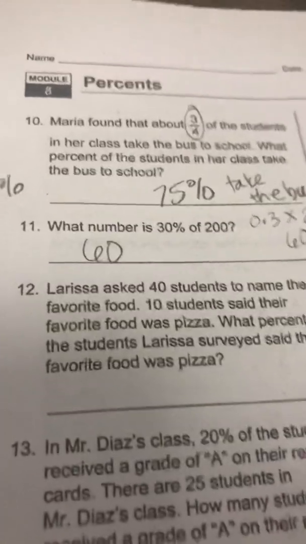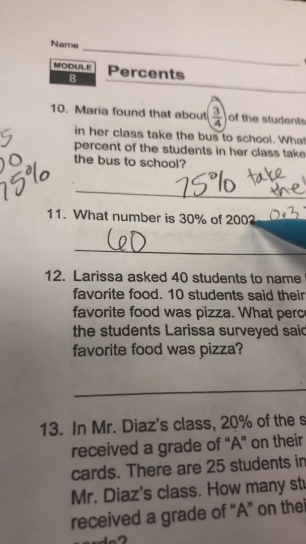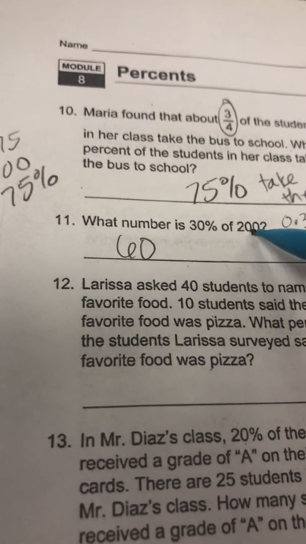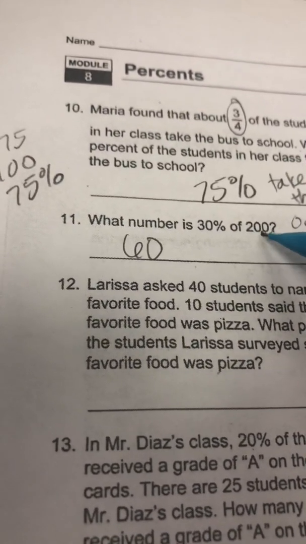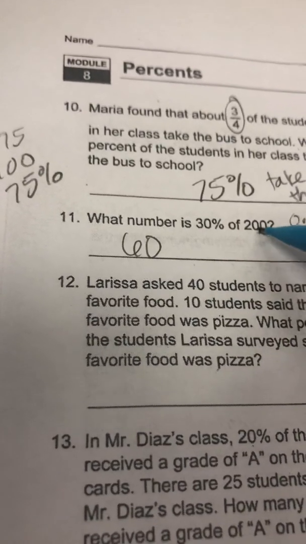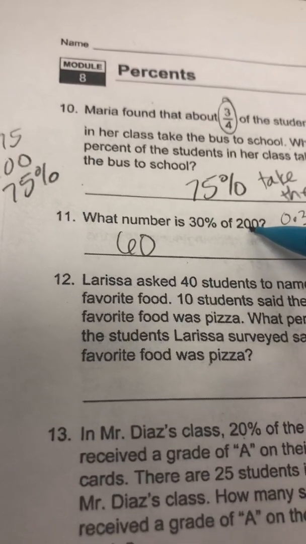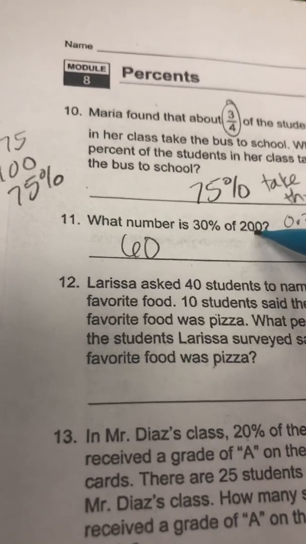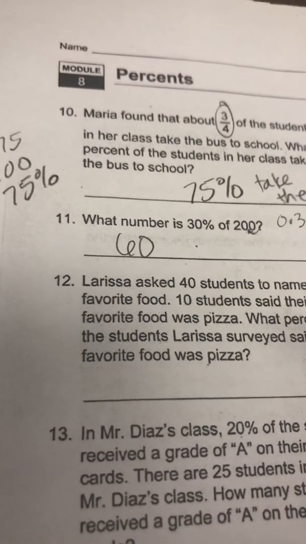The other thing you can do is you can look at 200, know that 10% of that, so I'm going to move the decimal one place to the left, is 20. Well, that's 10%. I need 30%, which is 3 times that, so that would be 60. So that's another way that you can solve.